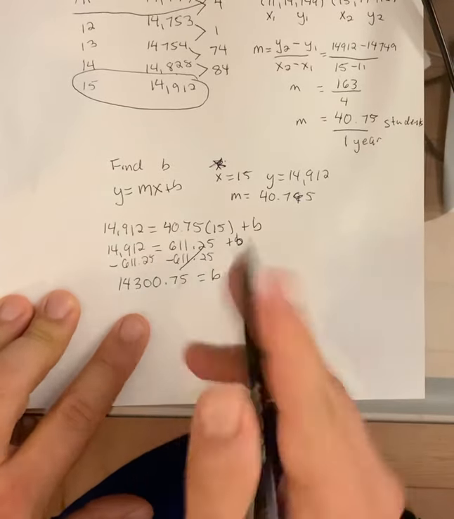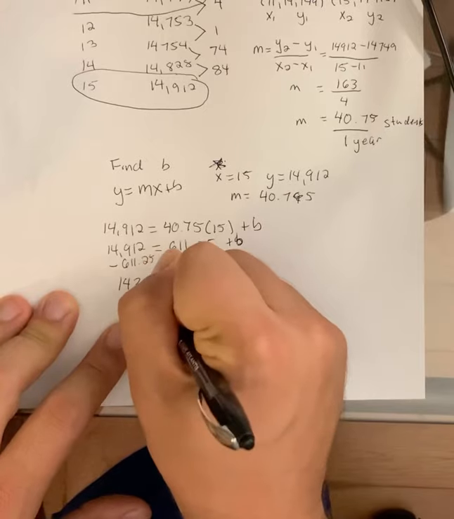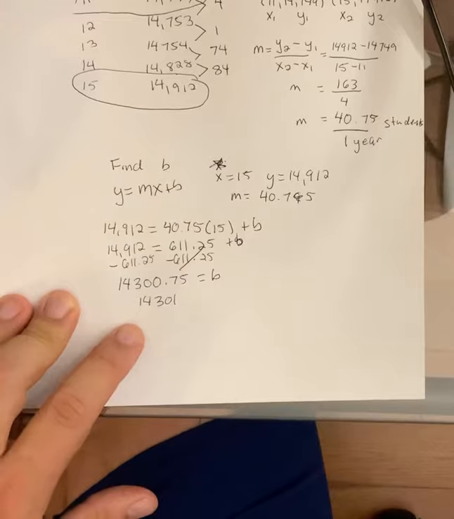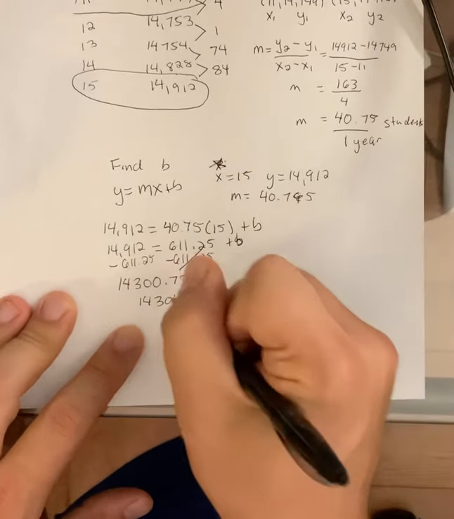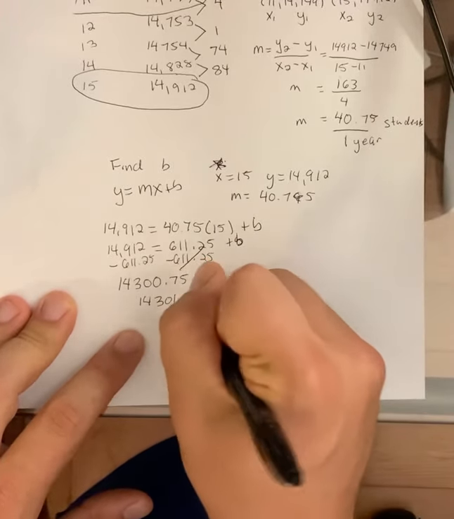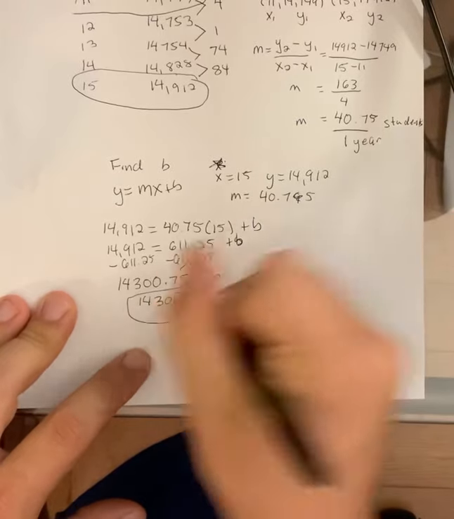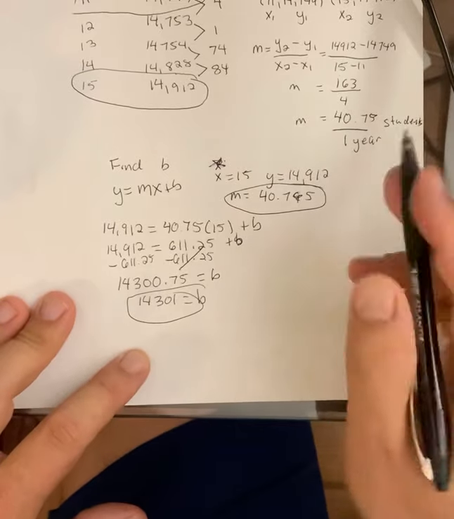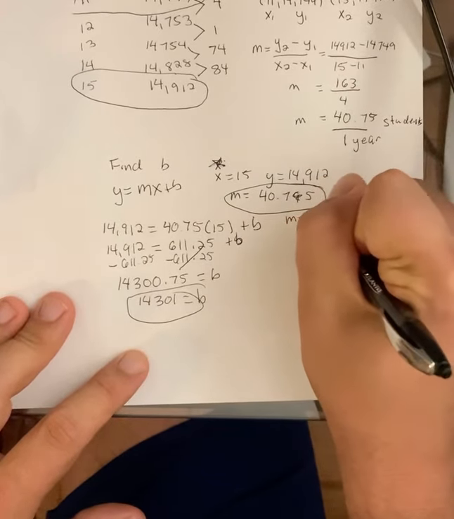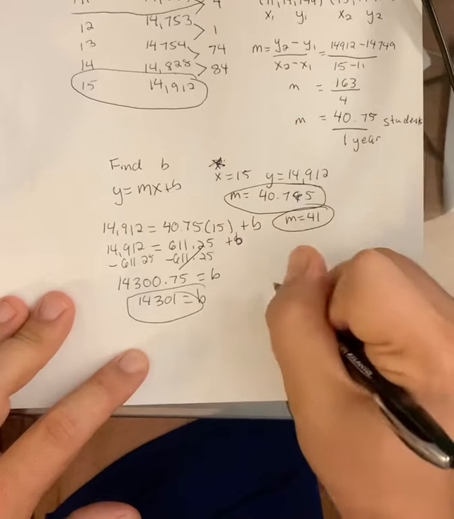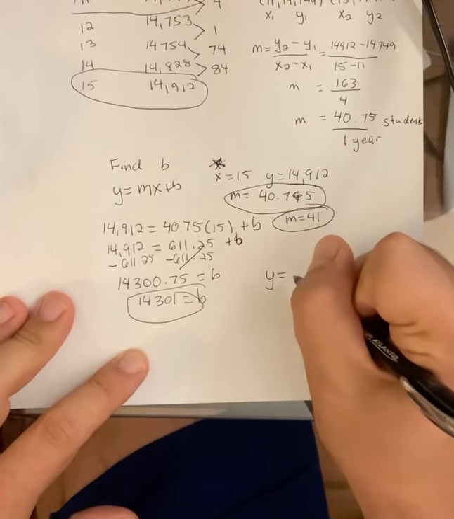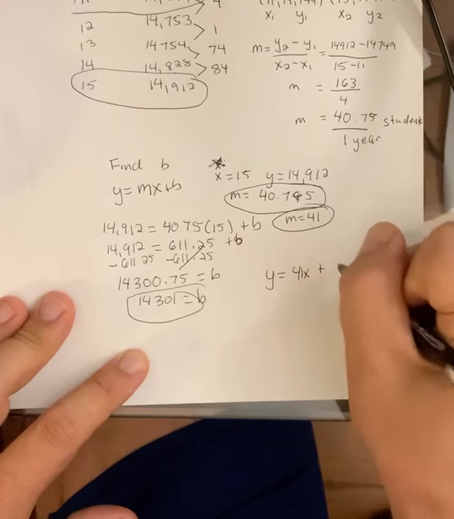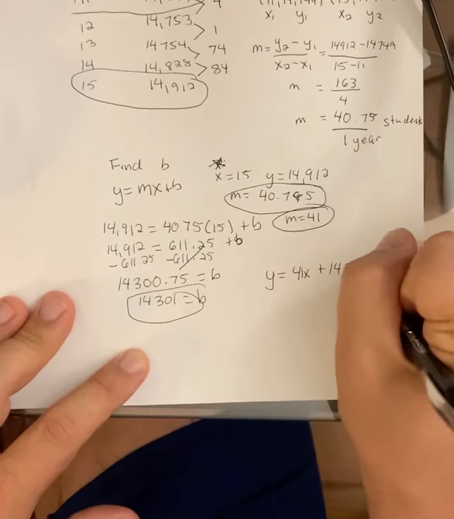So I'm going to round that up to 14,301, just because we can't have 0.75 of a person. And now I have my b, and I have my slope, which again, I'm going to round to 41. And then my final equation would just be y equals 41x plus 14,301.